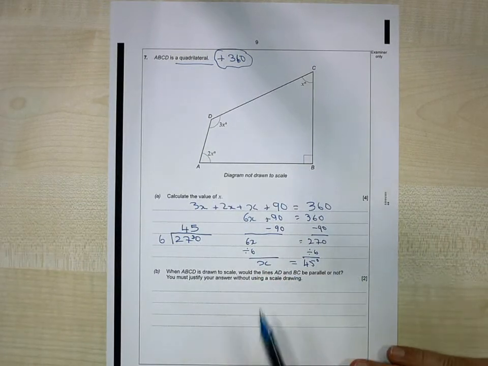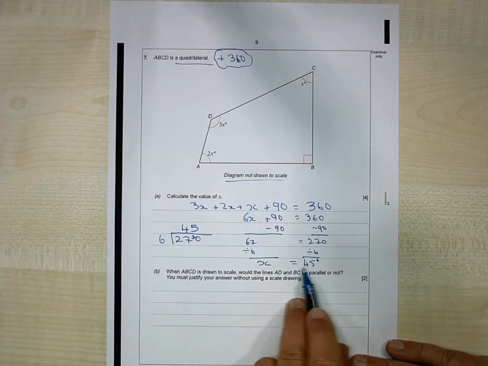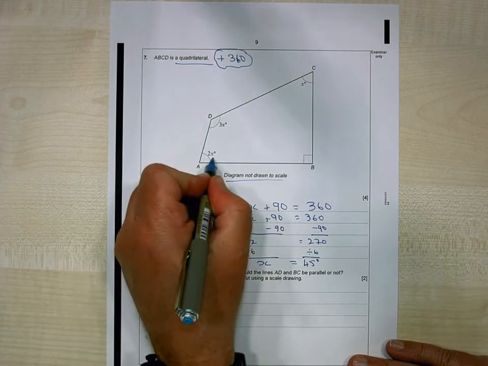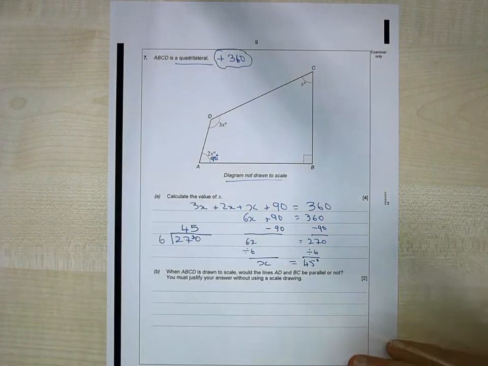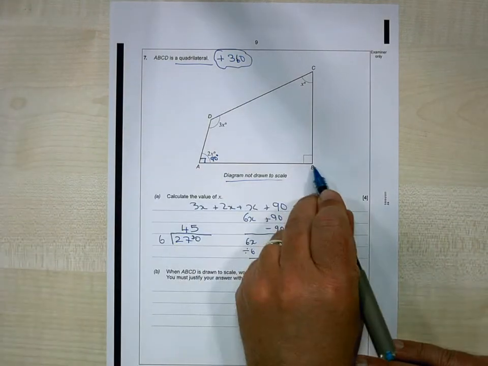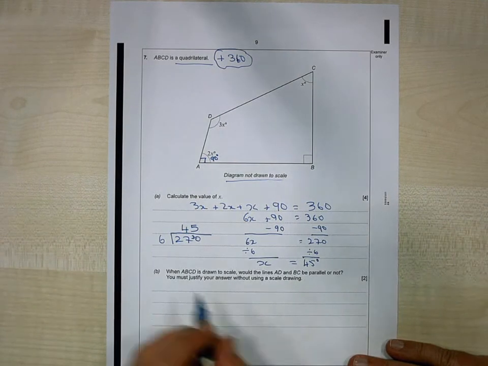But that's not what they're asking you to do because it's not drawn to scale. So if I know x is 45 degrees and I've got two x's there, that means that that angle is 90 degrees. 90 degrees is a right angle, and so is that, which means they are parallel.